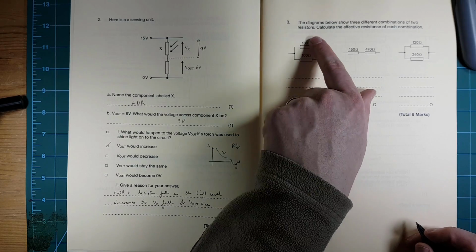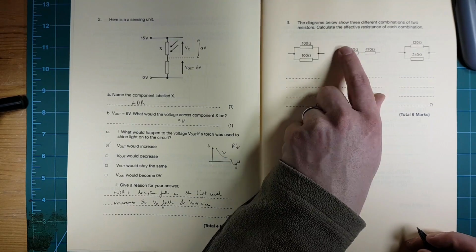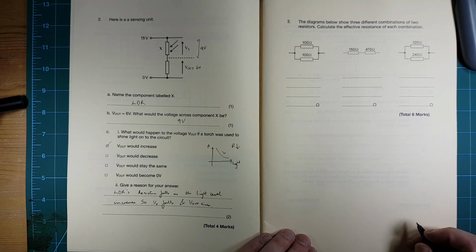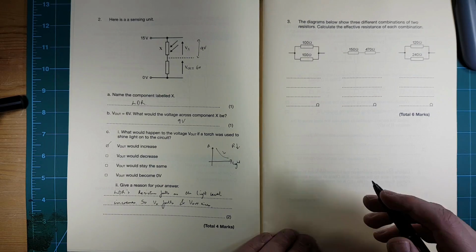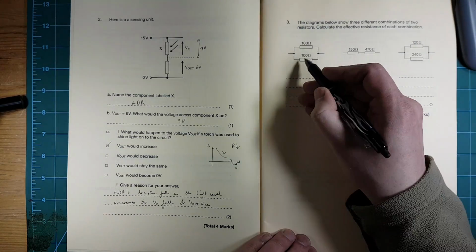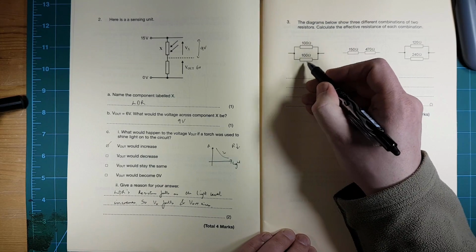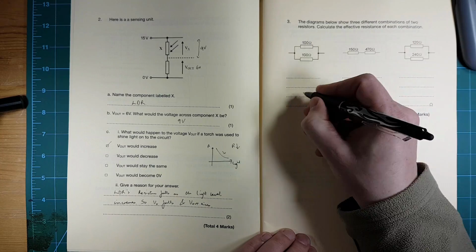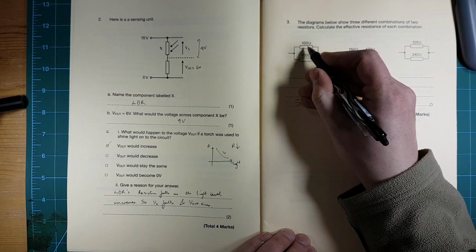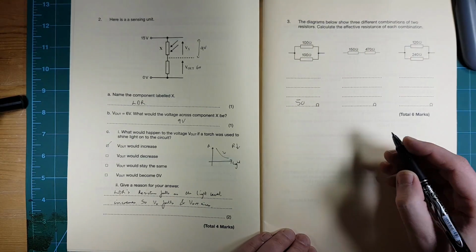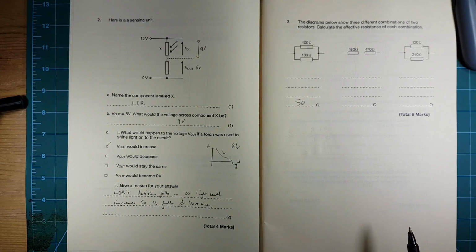The diagram shows 3 different combinations of resistors. Calculate the effective resistance of each combination. Right, so these 2 resistors are in parallel and they're the same, so we can use the divide by the number of resistors there are rule. So it's just going to be 50 ohms, because we've got 100 ohms and there are 2 of them, so that's 50 ohms.